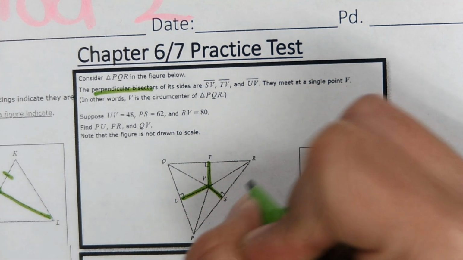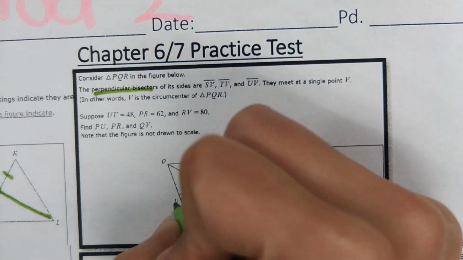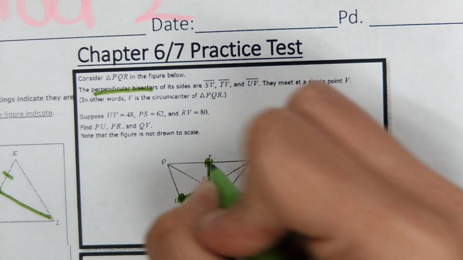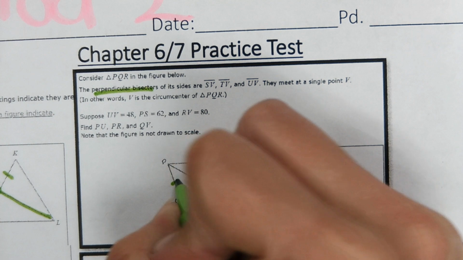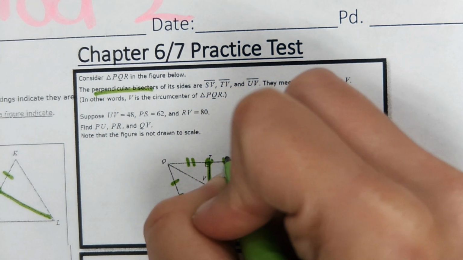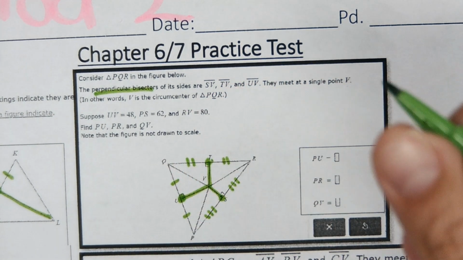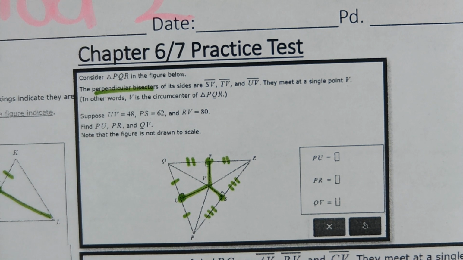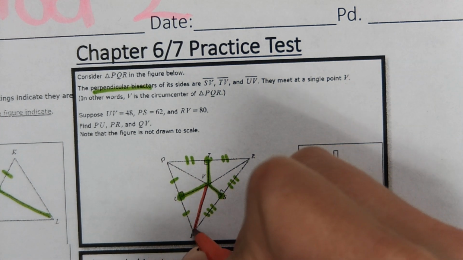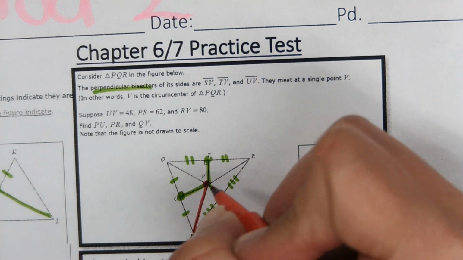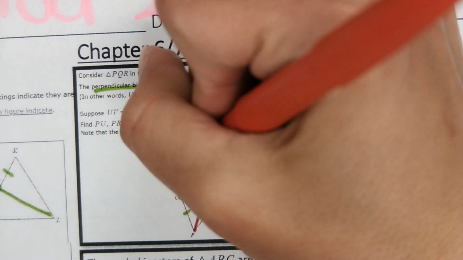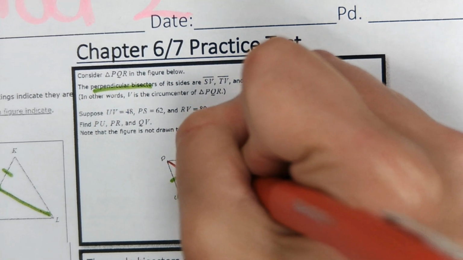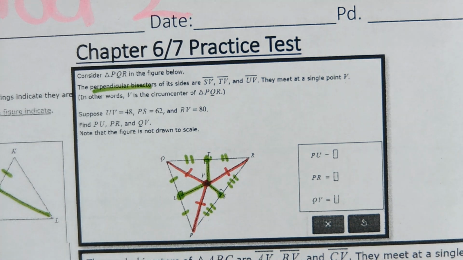So these segments are perpendicular to the sides of the triangle, and they're also at the midpoint of that side. So this is the same length as this here, same length as this, and this here, same length as this, which might be helpful. And the other thing that happens with perpendicular bisectors is these lengths are all the same. So the length from the circumcenter to the corners is all the same. So this length is the same length as this, same length as this. Grab a pencil.